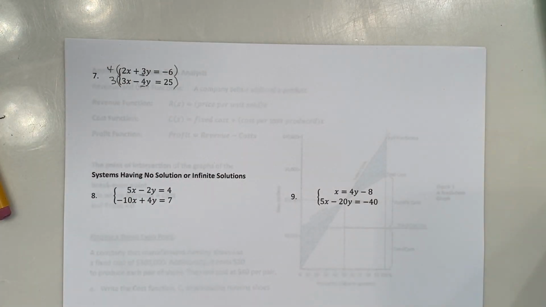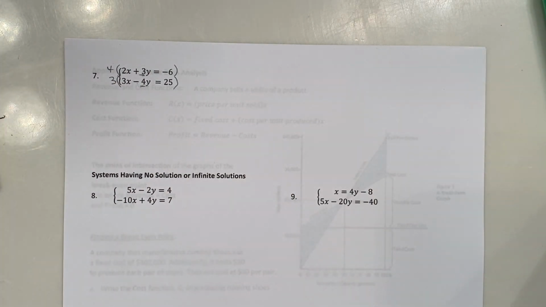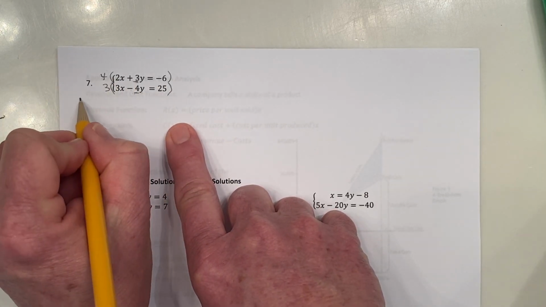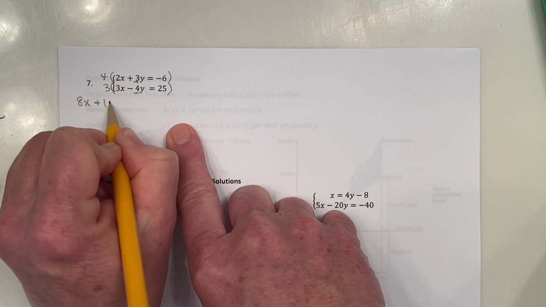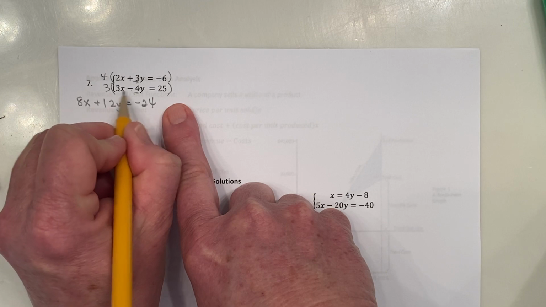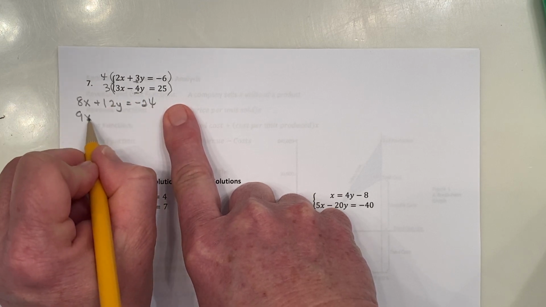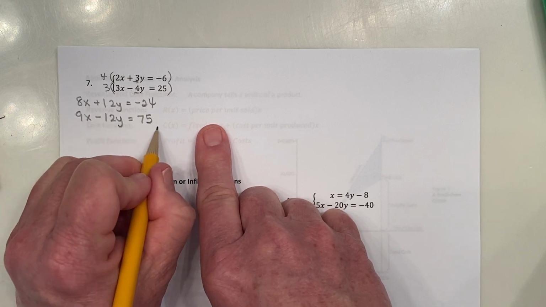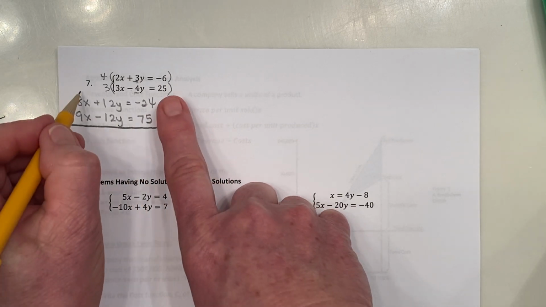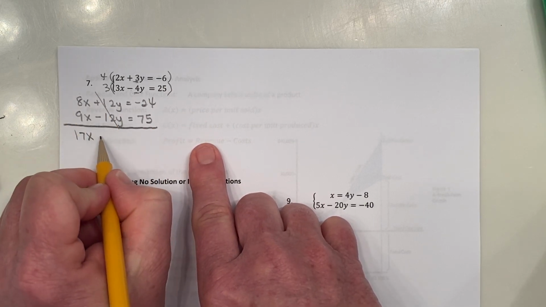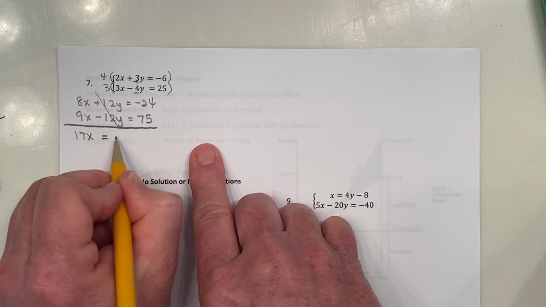Okay, so let's go ahead and do that multiplication. Distributing 4 into all the terms of the top equation results in 8x plus 12y equals negative 24. Multiplying 3 into all the terms, I'm going to get 9x minus 12y equals 75. Straight line here, I'm ready to add down. So adding down, I'm going to get 17x, but these two terms will be eliminated, equals 51.